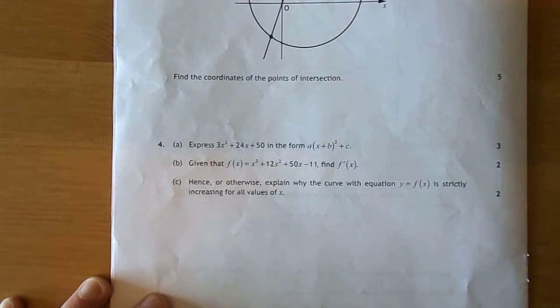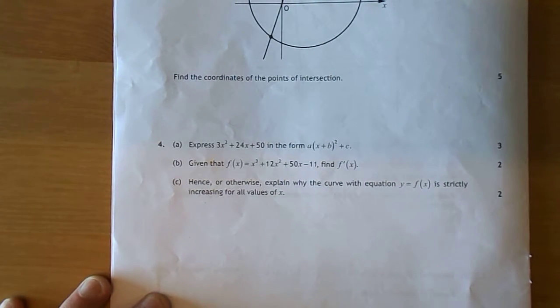Okay, and question 4 has 3 parts. First part is to express 3x squared plus 24x plus 50 in the form a times (x plus b) squared plus c. Part B, given that f of x is x cubed plus 12x squared plus 50x, take away 11, find f dash x. And hence or otherwise explain why the curve with the equation y equals f of x is strictly increasing for all values of x.